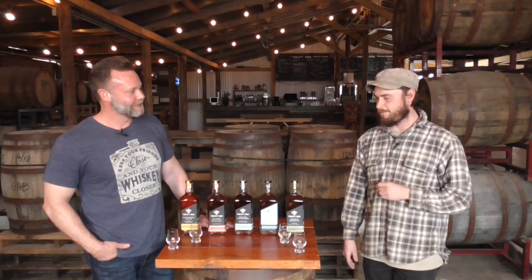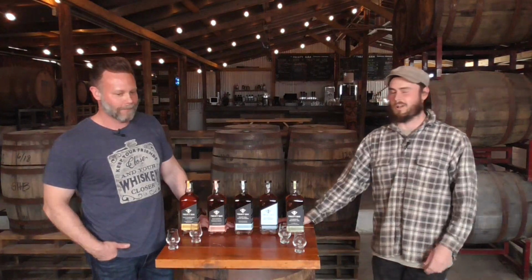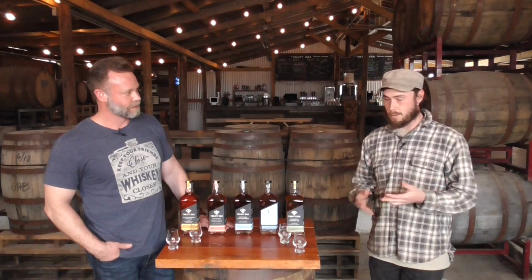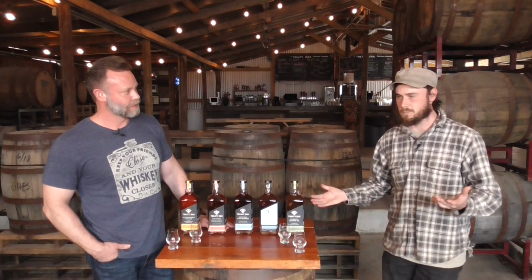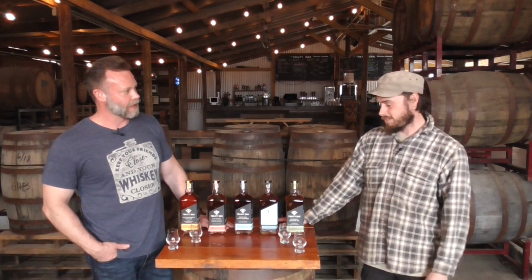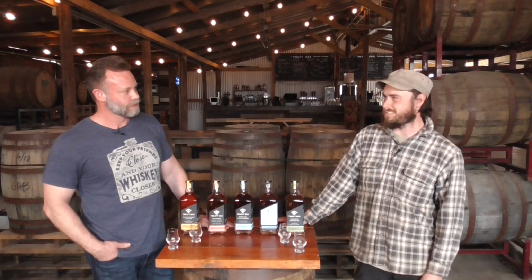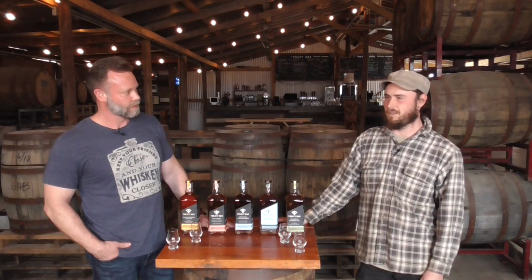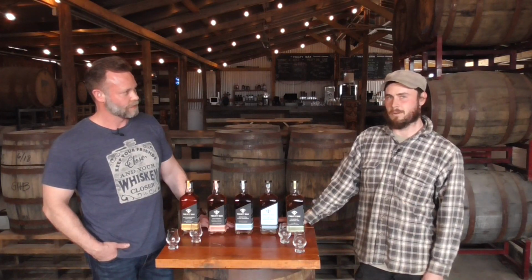So I've fallen in love with our column still, and we're going to continue using the pot still, and they're going to become entirely separate expressions, because that's really what they are. They're totally different products with the exact same mash bill, exact same grains, but it just depends on what still we want to run it through.